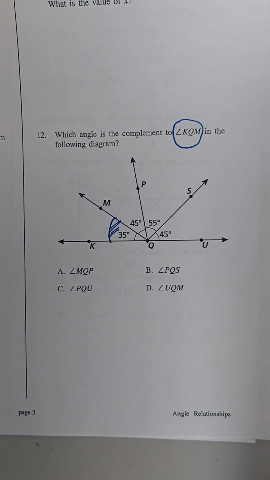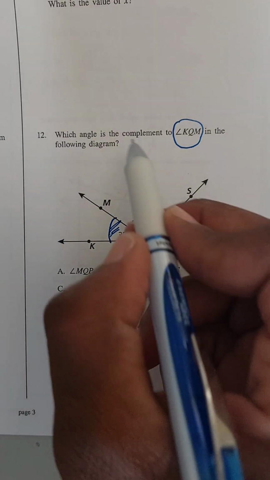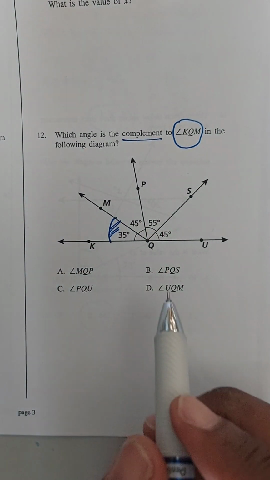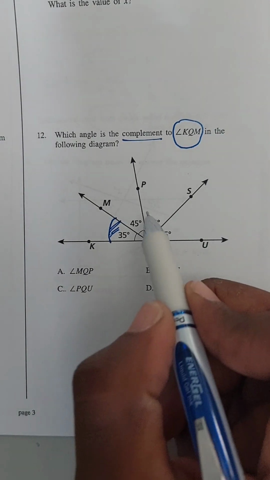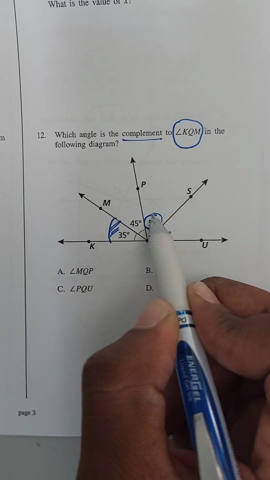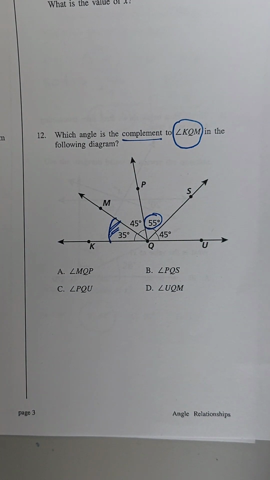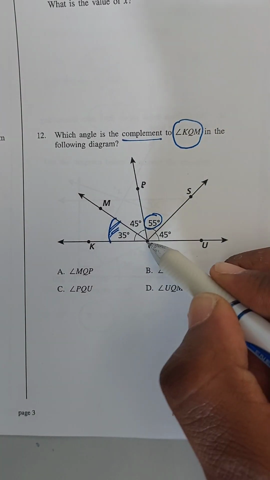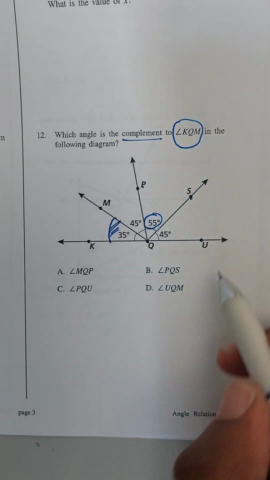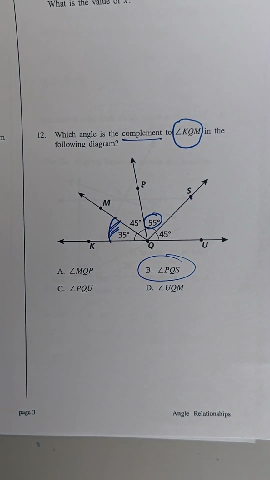All right, now, the angle that is complement to 35 degrees is the angle that will add up to 35 degrees to give 90 degrees. And in this case, it is this 55 degrees right here. But then this 55 degrees represents the angle PQS. So we're looking for PQS, and there we go, angle PQS.